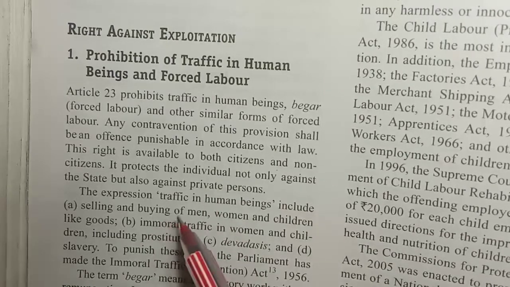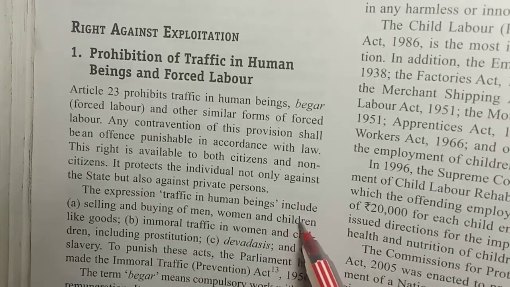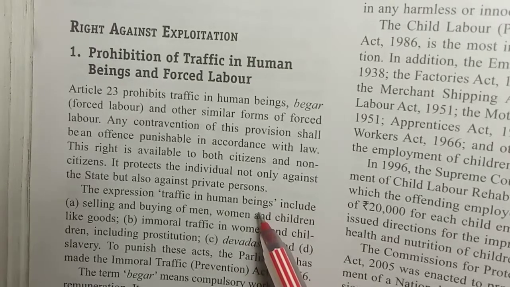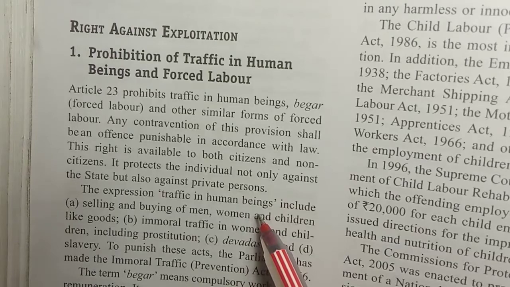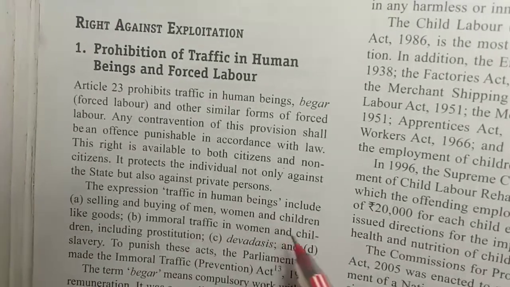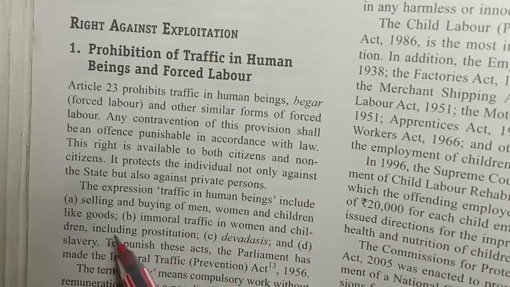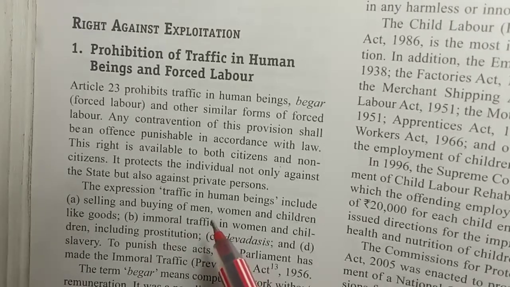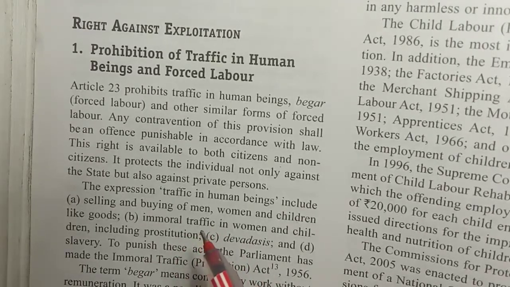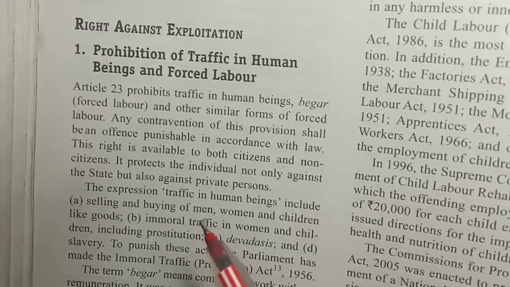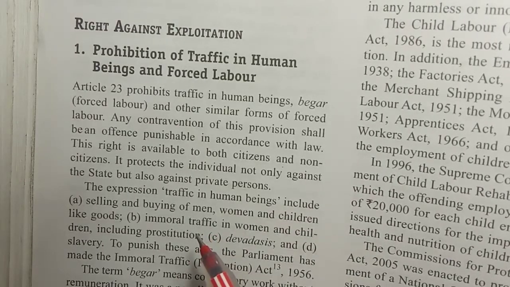The expression traffic in human beings includes, what is this human trafficking, friends? Firstly, let us discuss this word, human trafficking. It includes selling and buying of men, women, and children like goods. It means selling or purchasing any man, woman, or child like goods. We are human beings, we are not goods, but if you purchase them like goods, it is a bad thing. It comes under human trafficking.